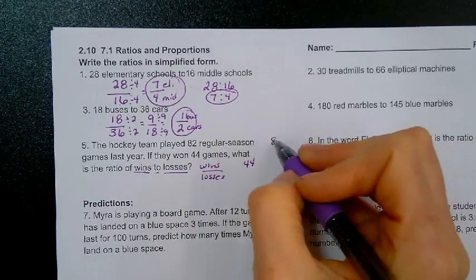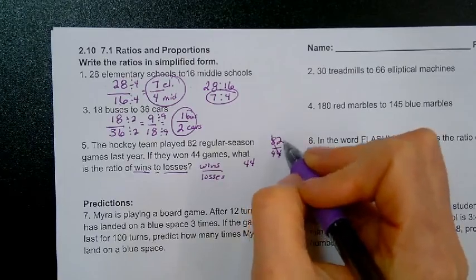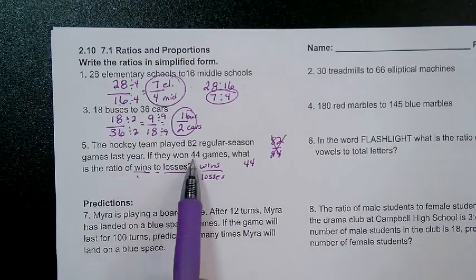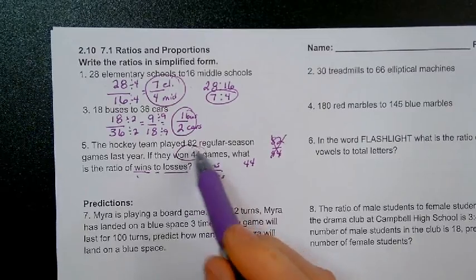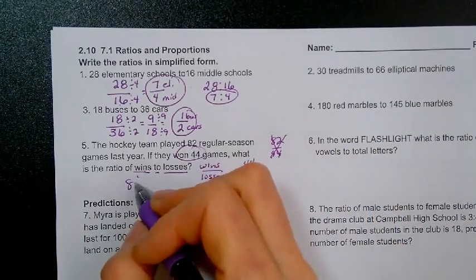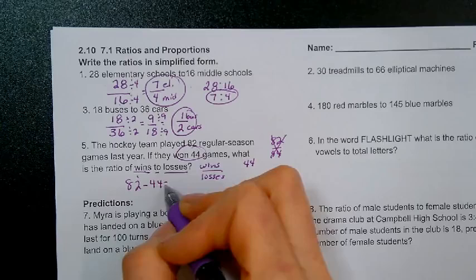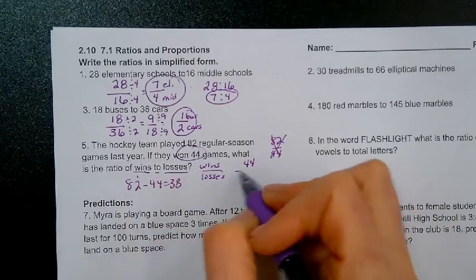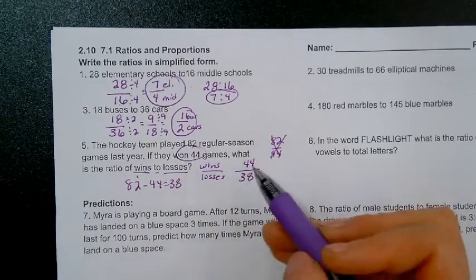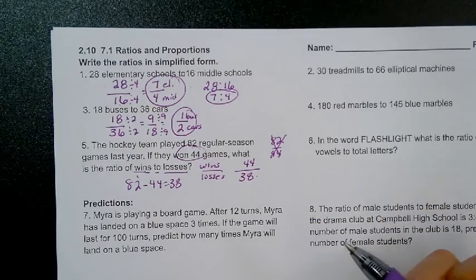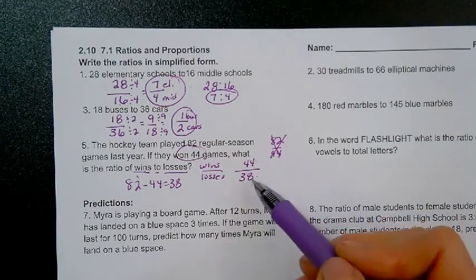So if you wrote 82 over 44, that is not right. We're comparing wins, which was 44, to how many they lost. So 82 minus 44 is equal to 38. So they lost 38 games. So 44 to 38 is what your ratio should be, wins to losses.